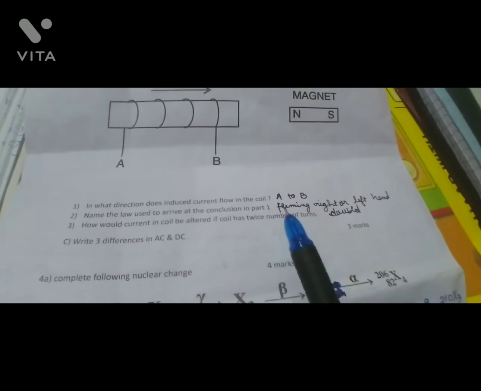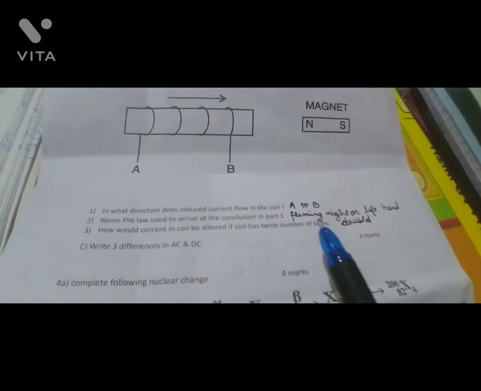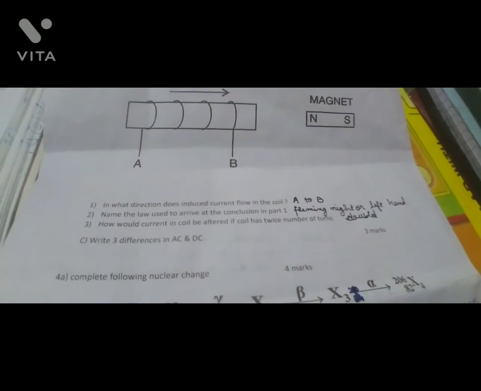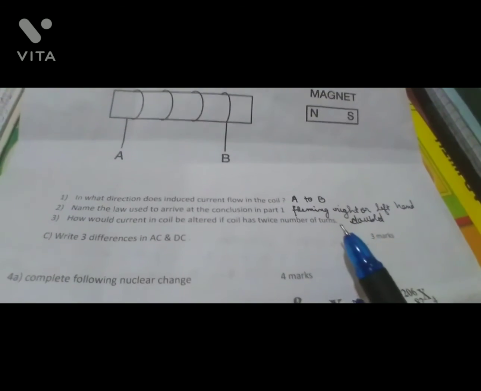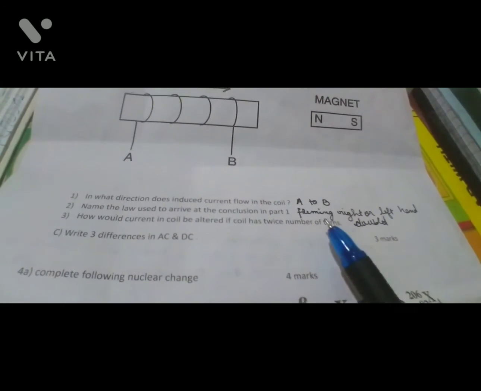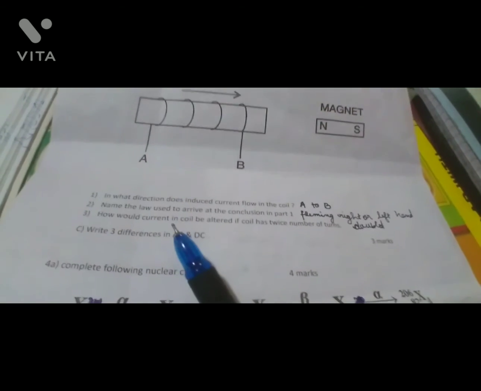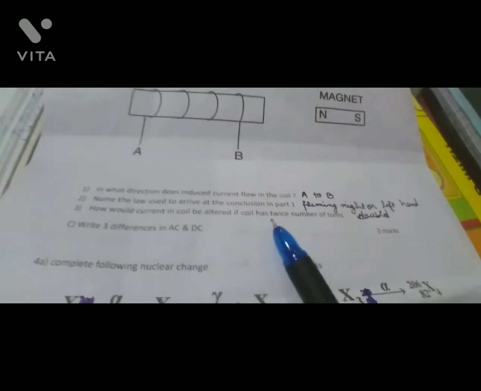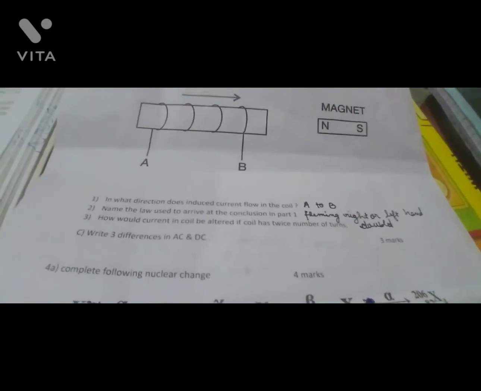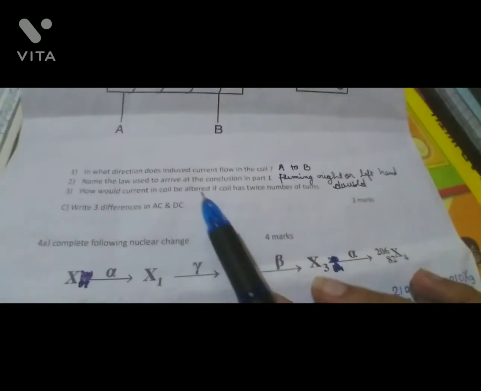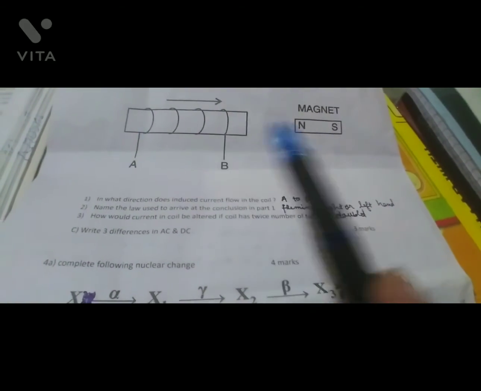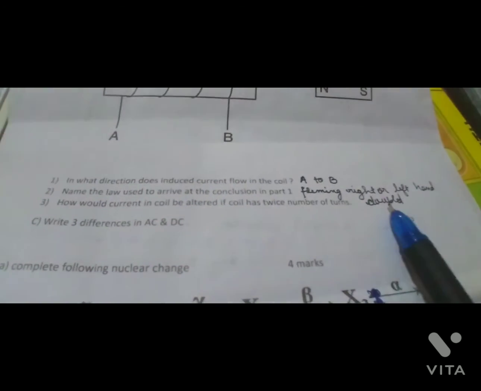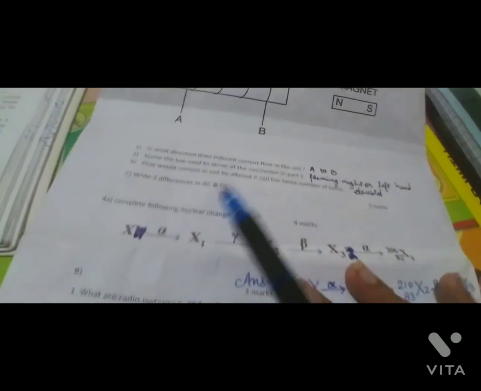Name the law used to arrive at the conclusion in part 1. So you can write Fleming right or left hand, or you can write Lenz's law. Don't use thumb rule in this question. Third question, how would current in coil be altered if coil has twice number of turns? So if the coil has twice the number of turns, the current will be doubled. It will also be twice.